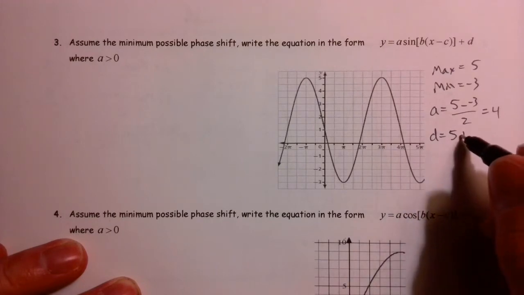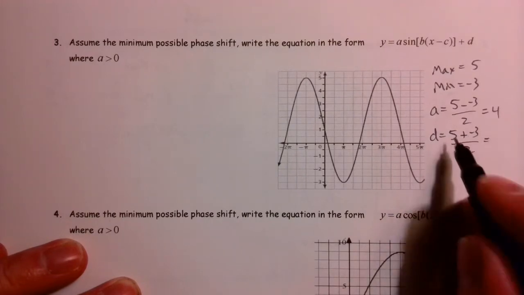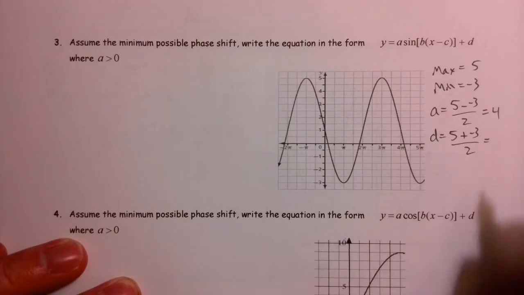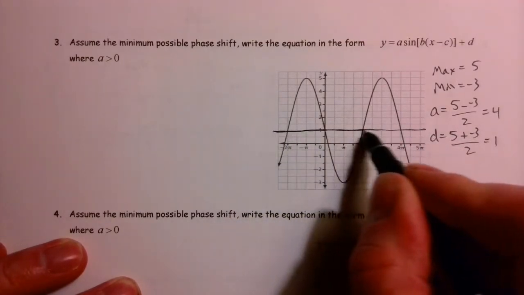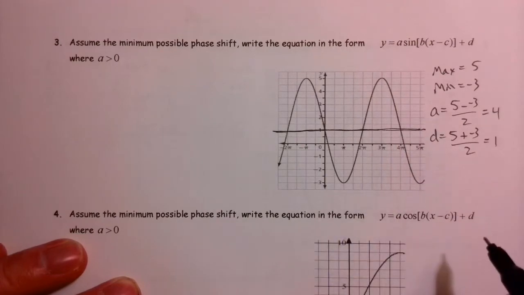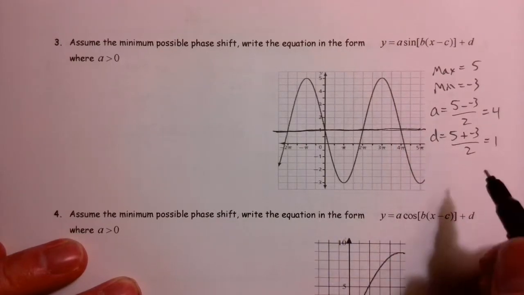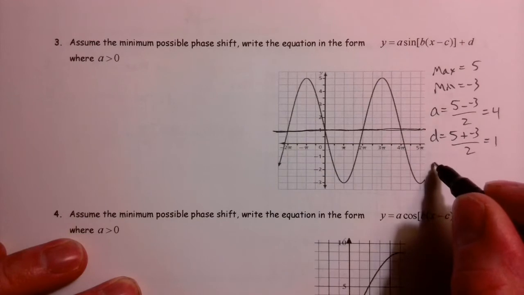The D value will be 5 plus negative 3 over 2. Okay, well 5 plus negative 3 is going to be 2. Divided by 2 is 1. And so I will draw a line that goes through 1 there. That helps me find the sine values, okay, where sine would start.